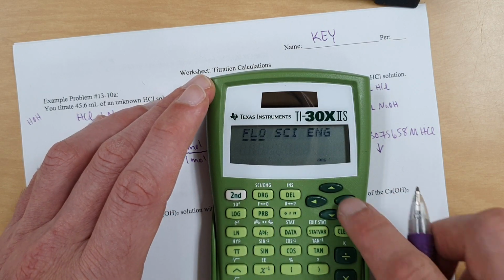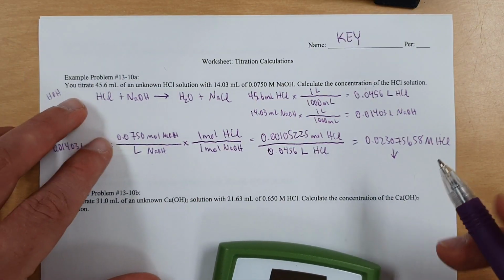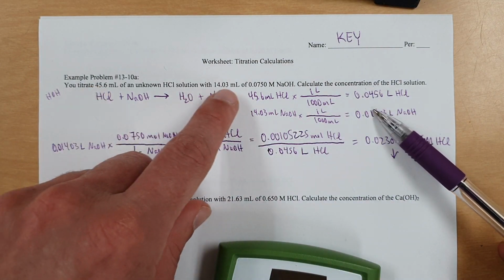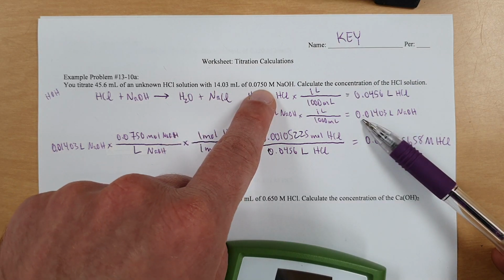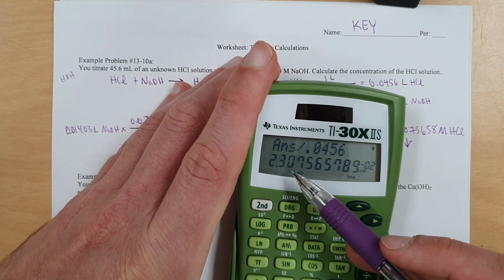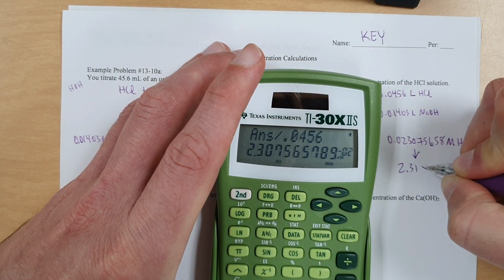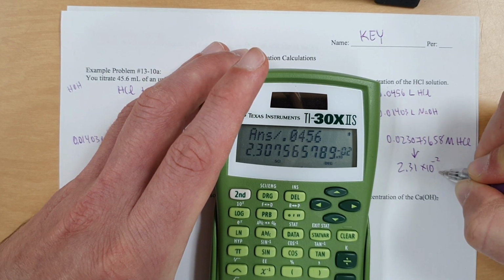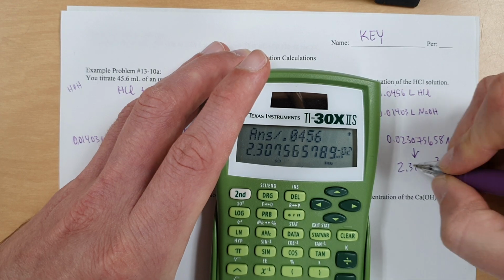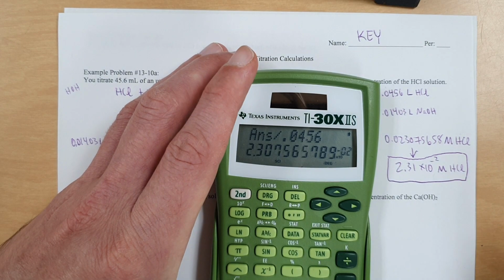So I'm going to convert to scientific notation on the calculator for ease. And how many sig figs should I use? Well, this number had 3 sig figs and it was part of the calculation. This number has 4 sig figs. This number has 3 sig figs. So I'm limited to 3 significant figures. So here it is as scientific notation. It's going to be 2.31 times 10 to the negative second moles per liter, or molarity, HCl. And I'm going to box that as my answer. That's the concentration of the unknown solution.